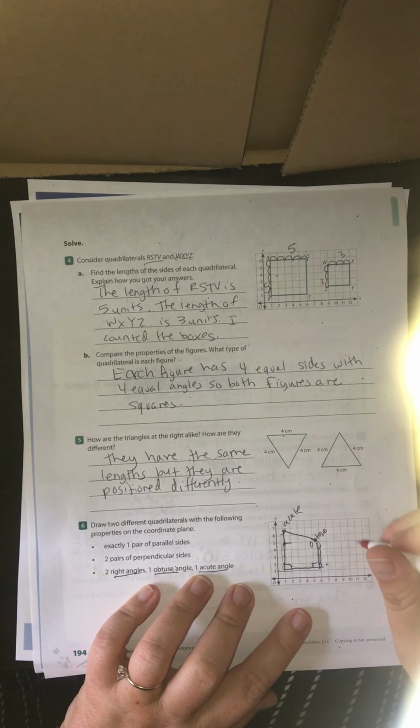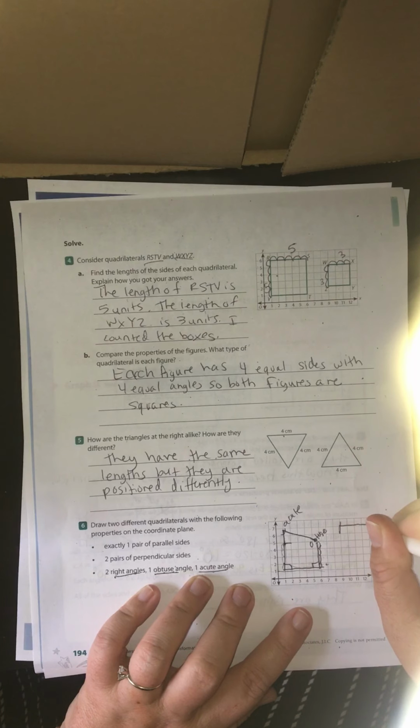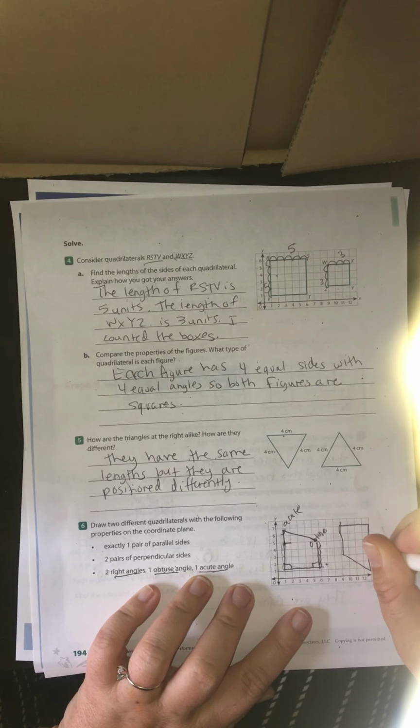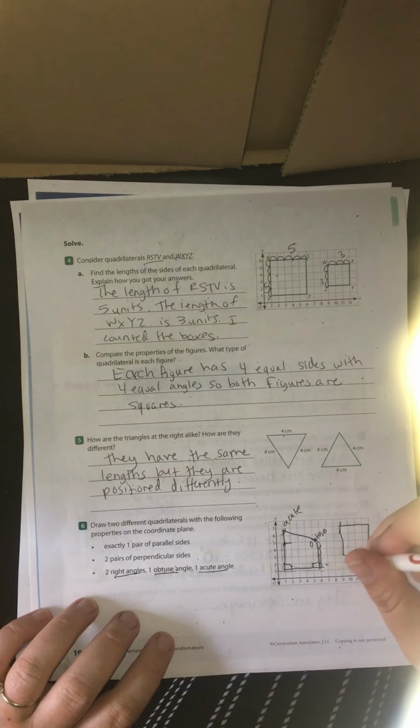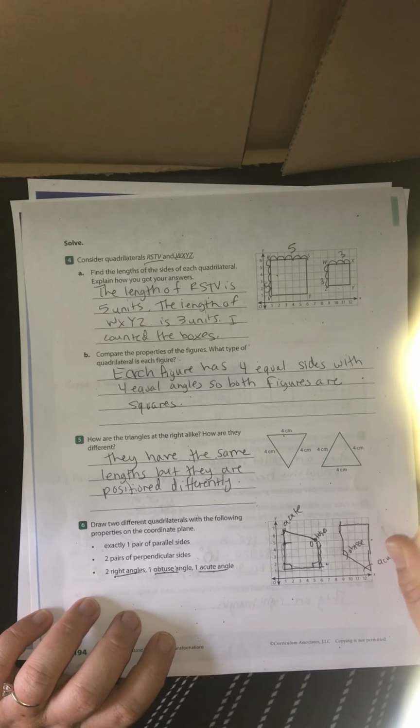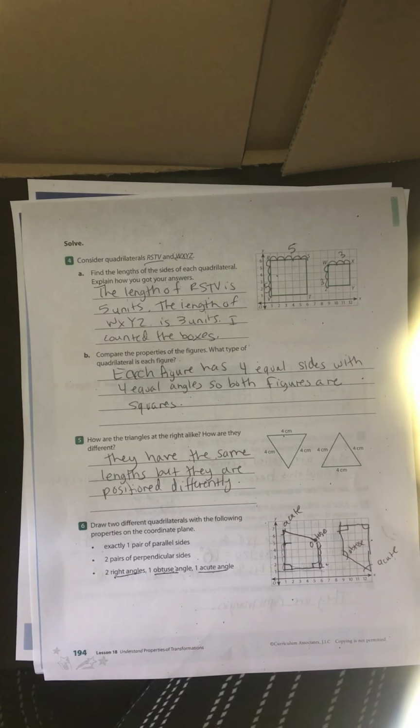So we have to draw 2 of them. So I guess we could draw one upside down. There we go. Obtuse, acute, right angle, right angle. Okay, so that's 193 and 194.